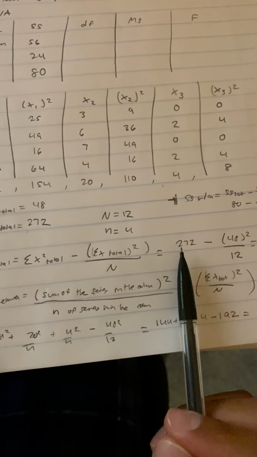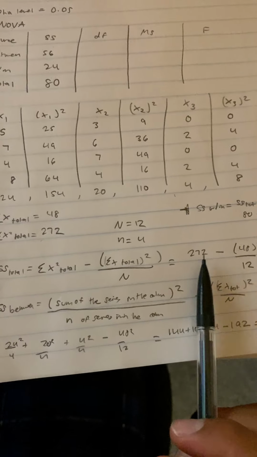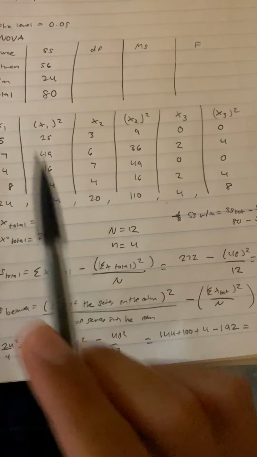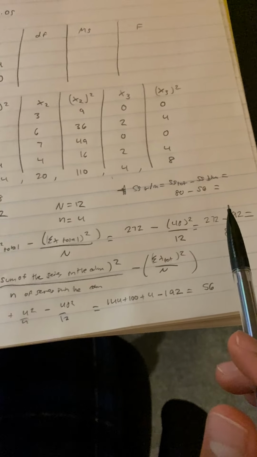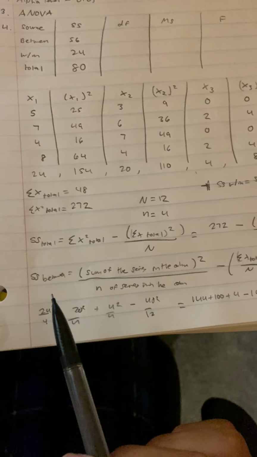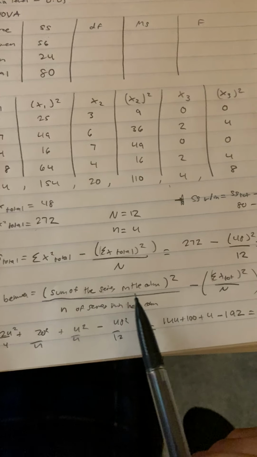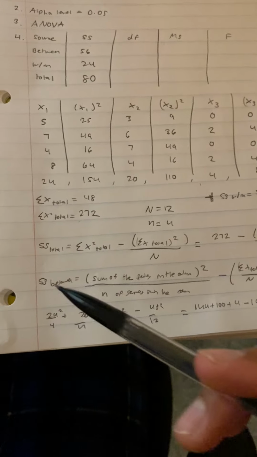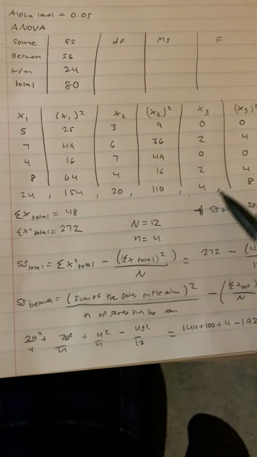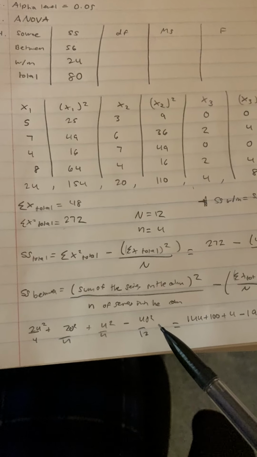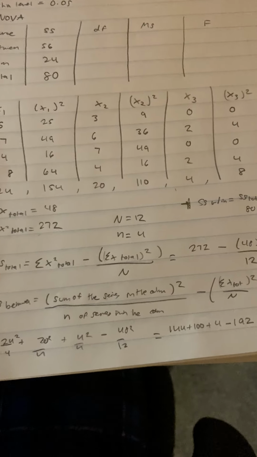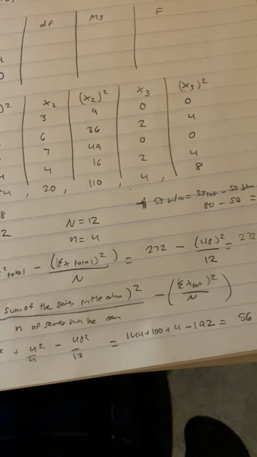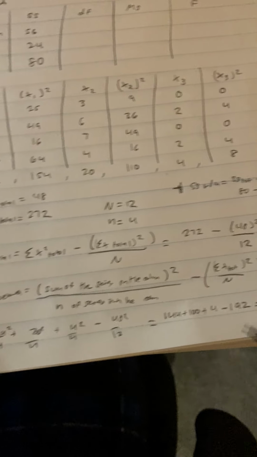And then we found the value that came from there, minus that squared divided by 12, which was n, which is the total number of values. We got that to be 80. We went SS between, the sum of the series in the column squared over n of the series in the column. So that's each of these right here. And then squared divided by 4, or little n. So we did that, minus the sum of x total squared over n, which was actually previously found here.